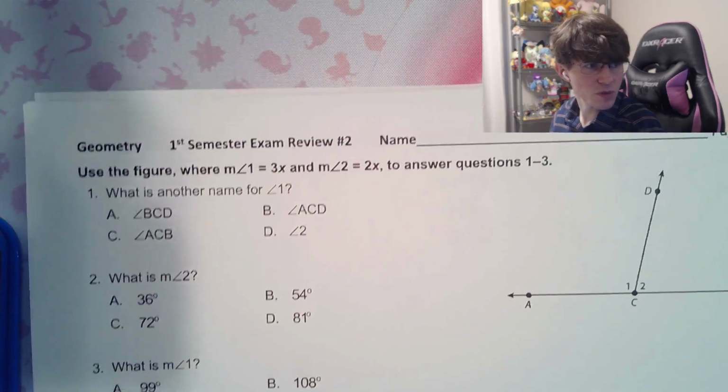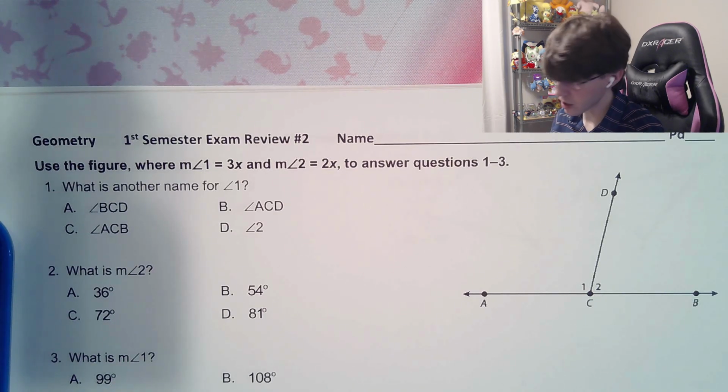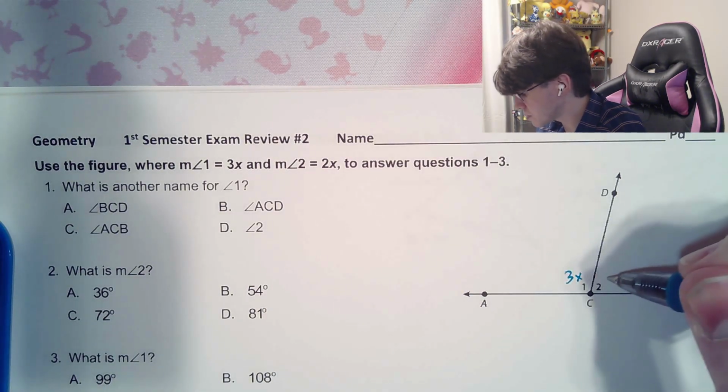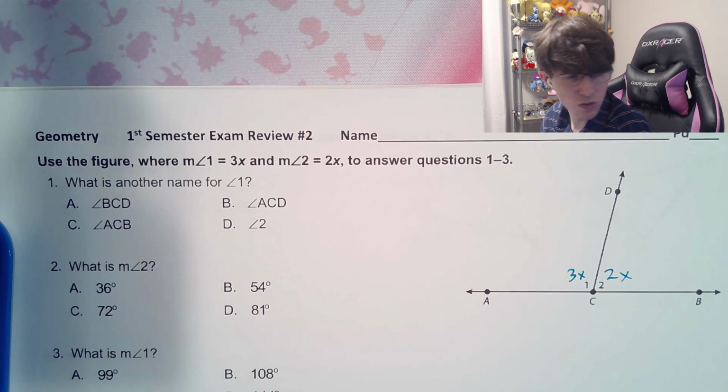So for review number 2, we're starting off with this question about use the figure where measure of angle 1 is 3x. Let's go ahead and fill that one in. And the measure of number 2 is going to be a 2x. We'll fill that one in. And we have to go ahead and use this to answer questions 1 through 3.